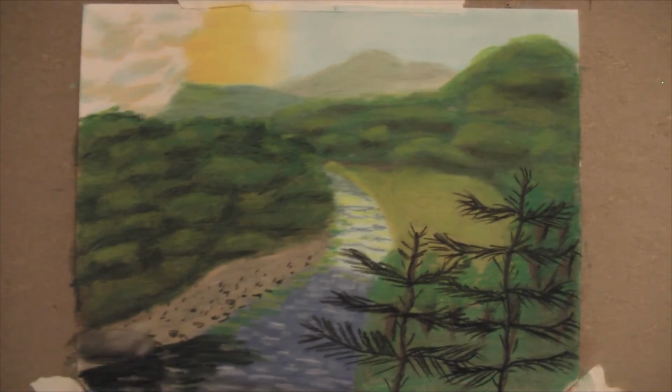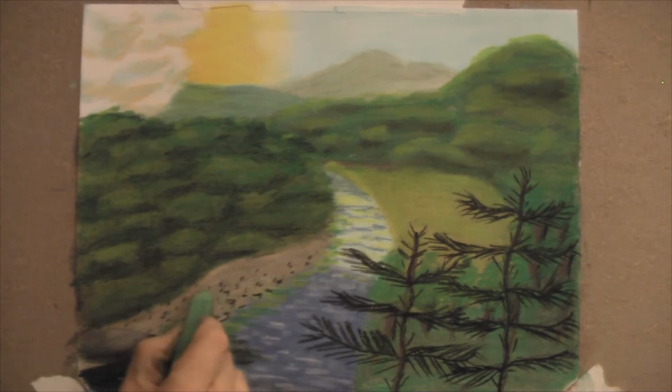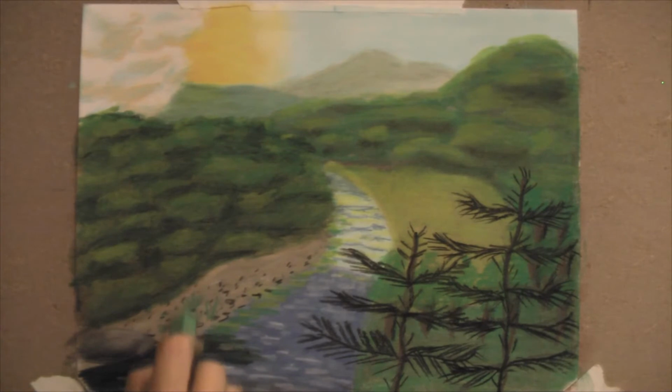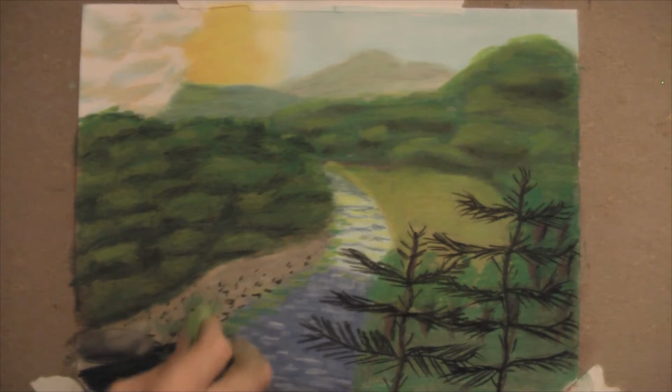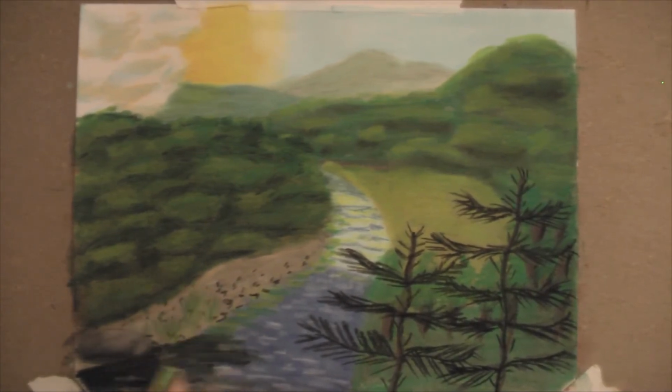Round it out a little. That gives us something to look at. A little boulder. And some little green bushes. Little things maybe. Maybe give them a shape, like little spiky bushes. Give it a couple of colors of green to give it some depth. Make it look real.